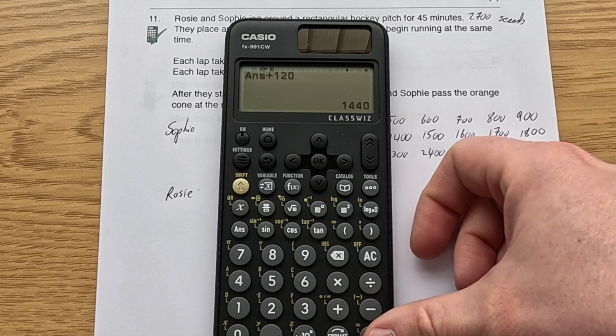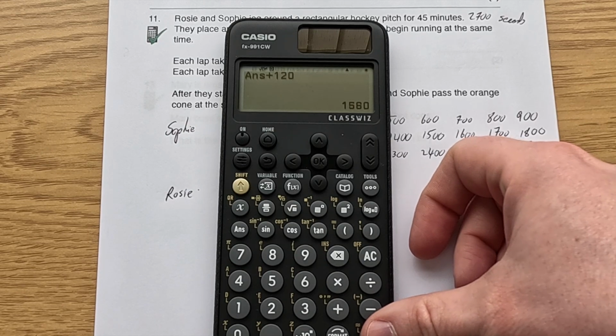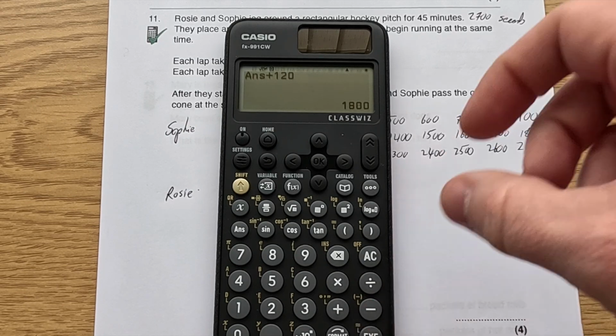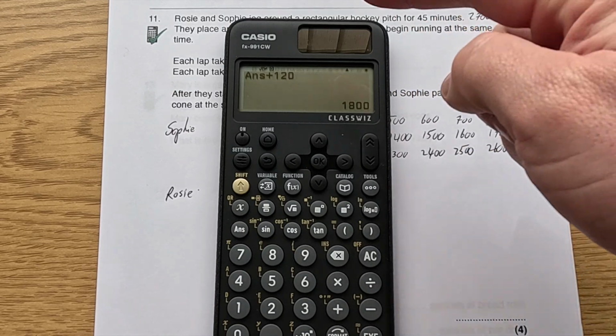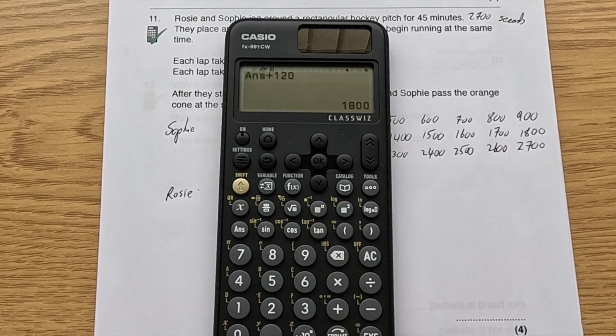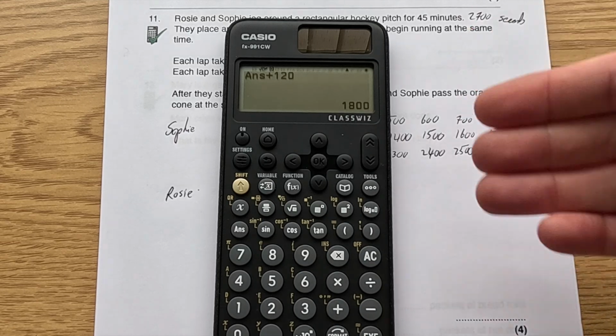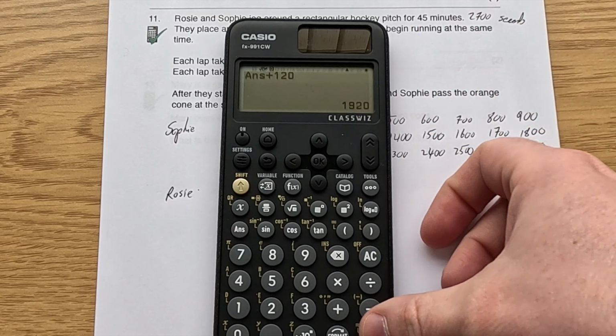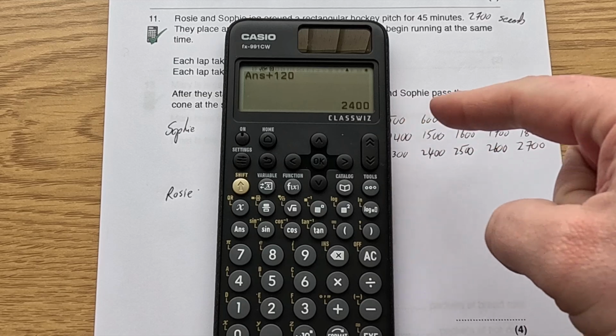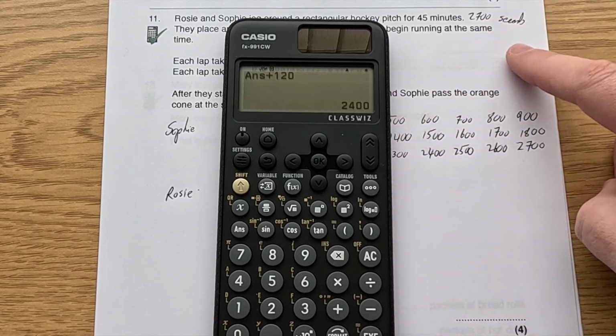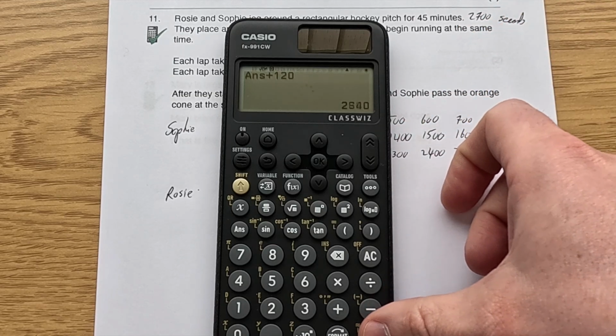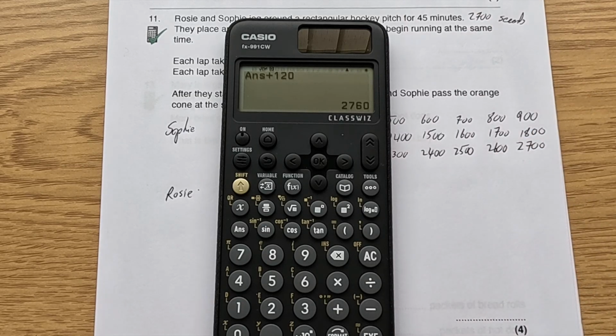1,320, 1,440, 1,560, 1,680, 1,800. So we've had 600, 1,200, 1,800. You can see here the common multiples at every 600 seconds. So the next one's going to be 2,400. And we've only gone up to 2,700. So then that's it done. So there's going to be 4 occasions.